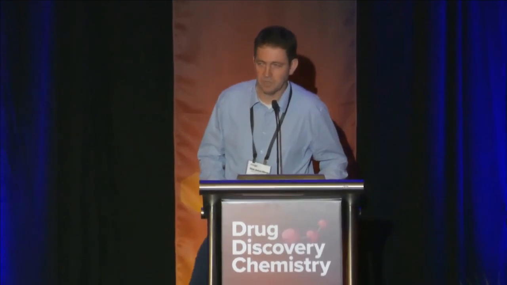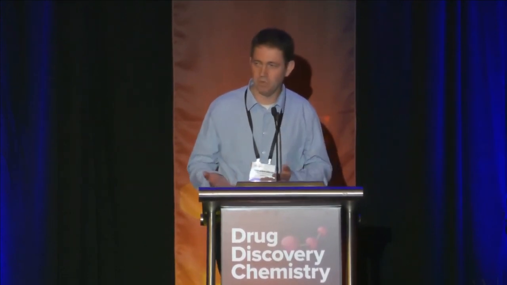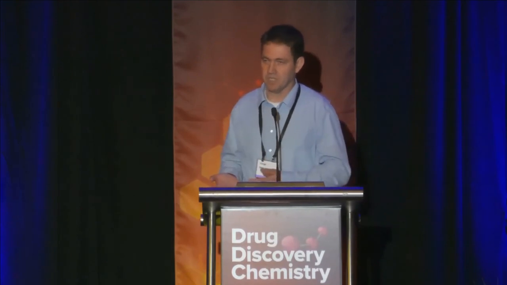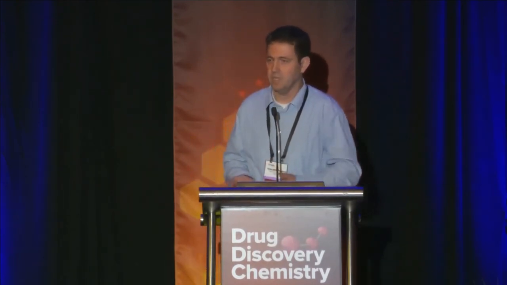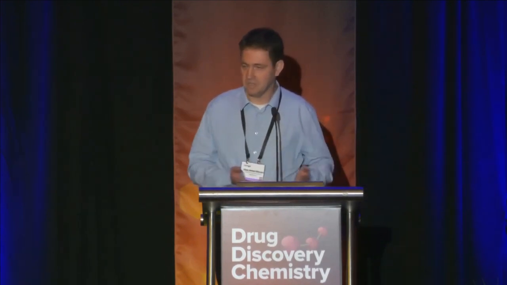So we need to consider what nano-DSF is and what MST is. In nano-DSF, we are measuring how compounds affect protein thermal stability. For some targets, depending on where the compound binds, you will see a very strong impact, but depending on where the compound binds, it will not show any impact in nano-DSF.